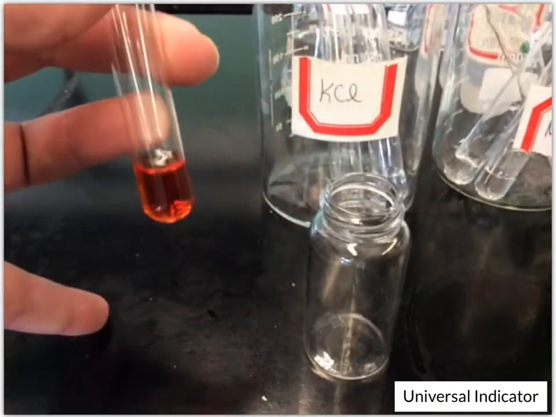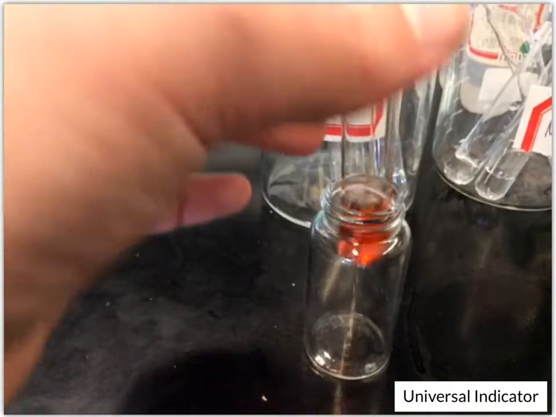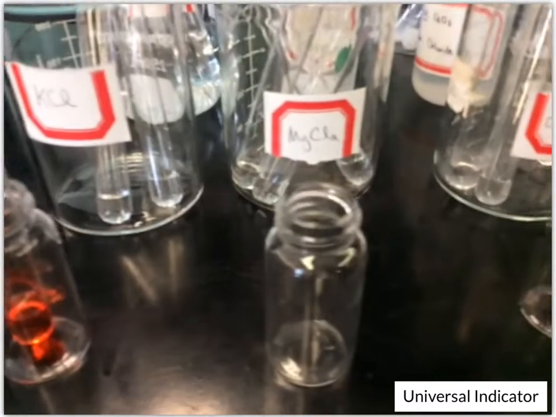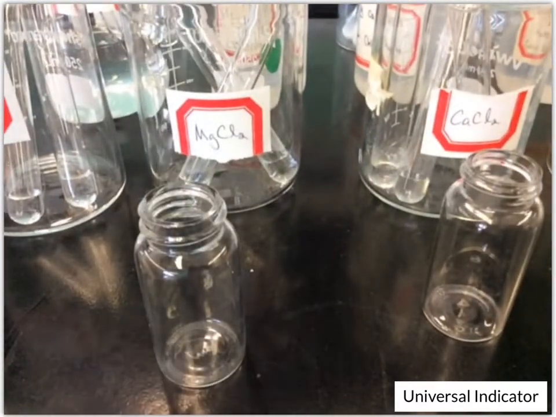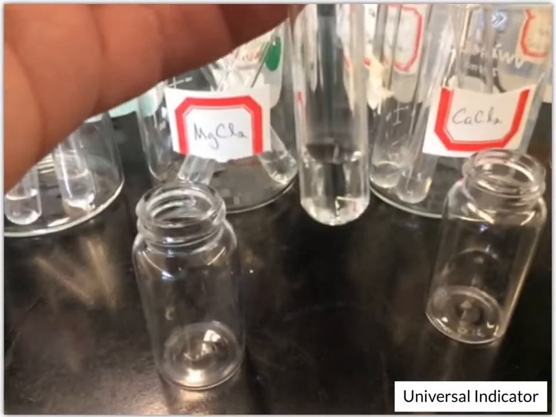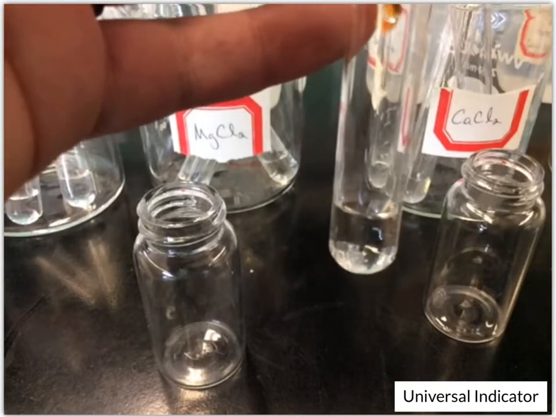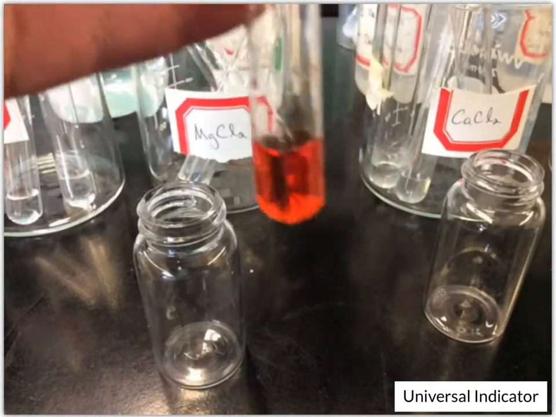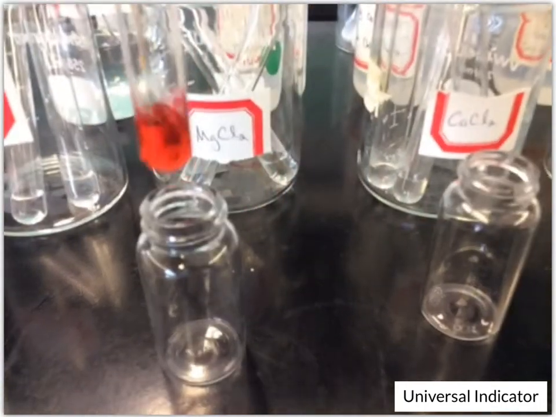Okay, so from that, for our KCl, we got kind of this dark orange color. So it's actually the color of this indicator. It's kind of that dark orange color. So you could write down dark orange. That's kind of our no change. But since it's a color, you can write it down. And then we've got the magnesium chloride. It looks like we get that same color for that magnesium chloride, another dark orange.